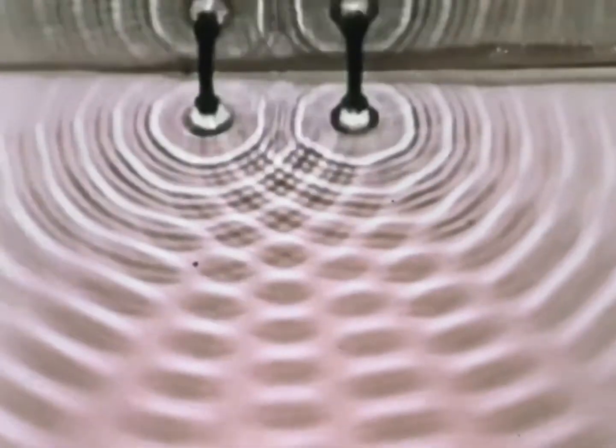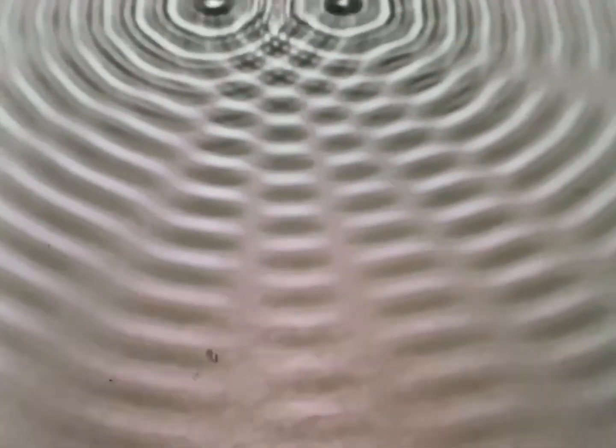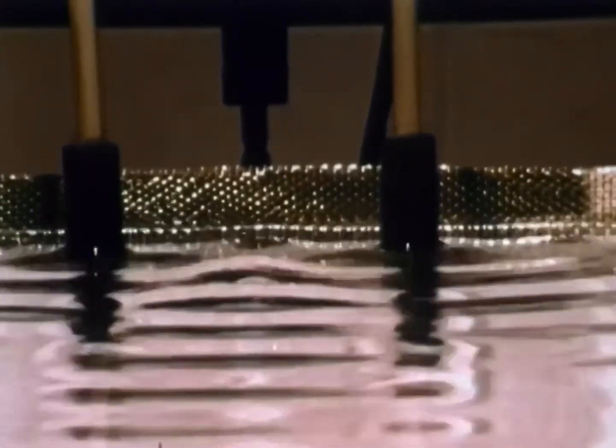Here are two pure wave sources of equal amplitude and frequency. Notice the areas of motion and calm in the water. A time exposure looks like this. As long as the frequency and amplitude of the two sources are constant, an interference pattern will be formed wherever they cross.